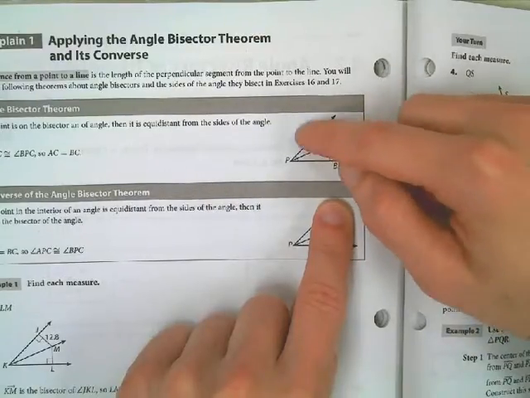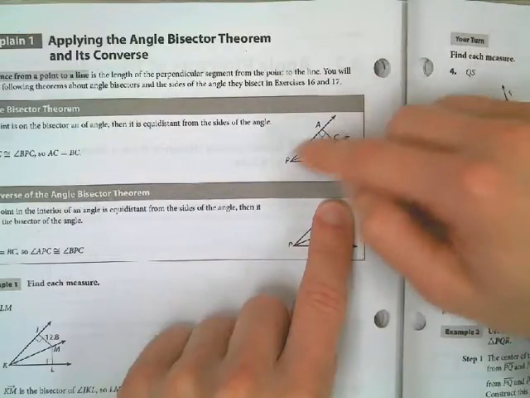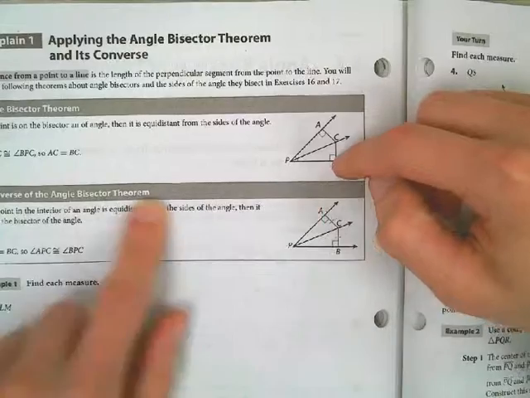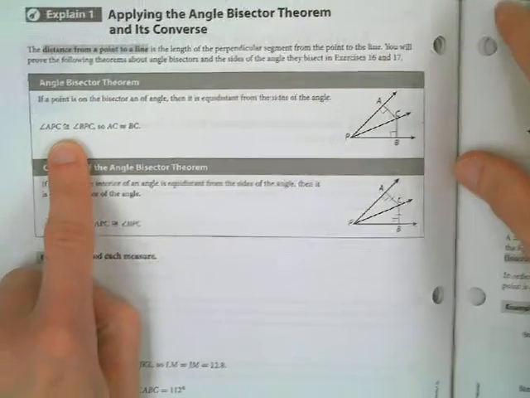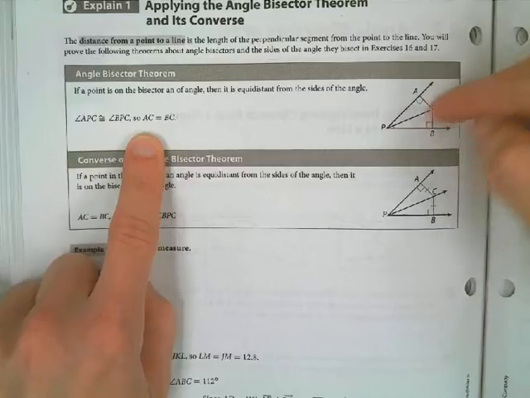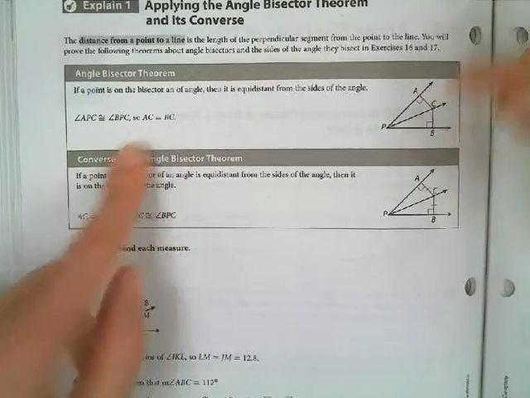So since angle APC is congruent to angle BPC, PC is an angle bisector. Therefore AC will be the same as BC. That also works in reverse. If you have a point that's equidistant from two sides, like this, that means this thing is an angle bisector.